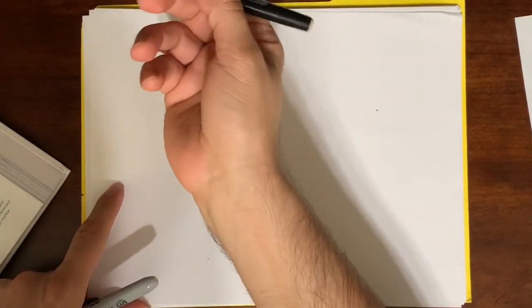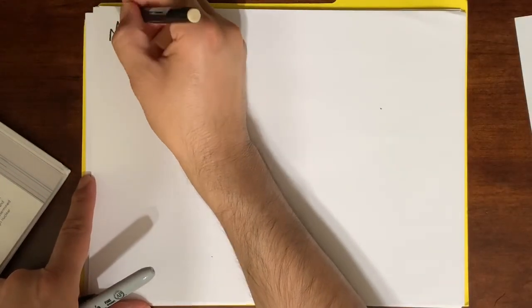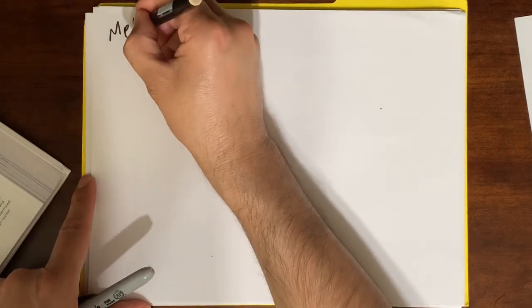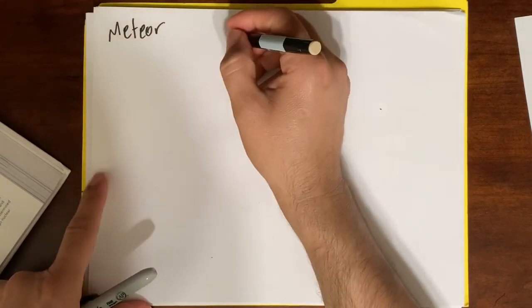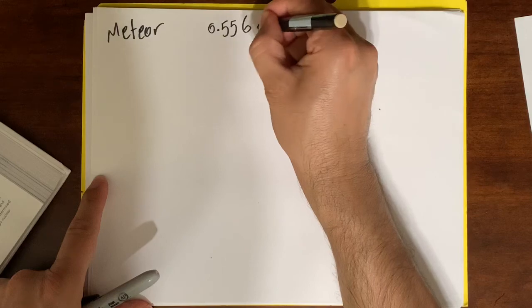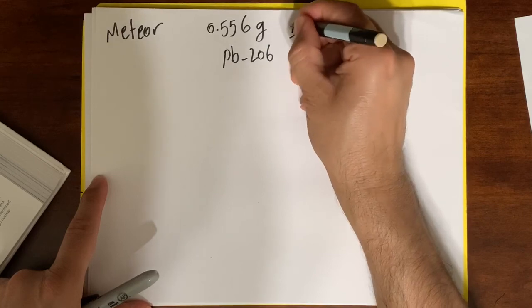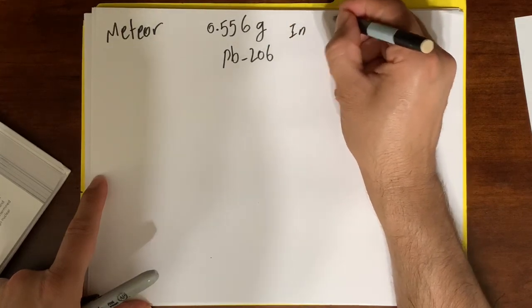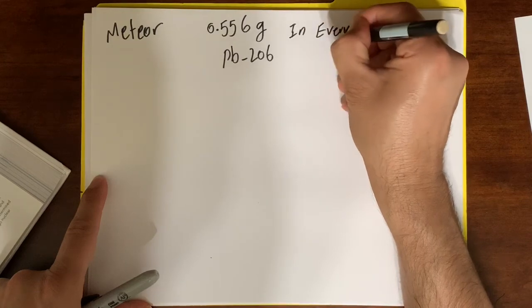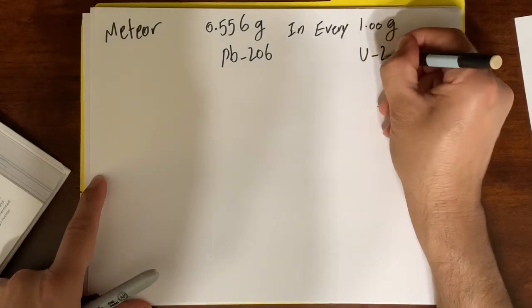Let's practice another example. And we have, say, a rock or stone, I go with medium, that has 0.556 gram of lead 206 in every 1 gram of uranium 238.